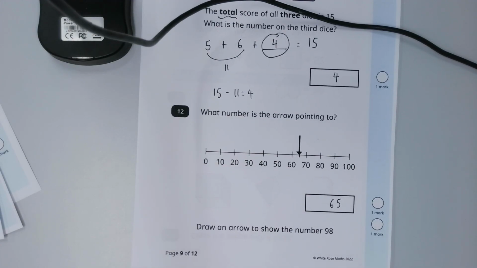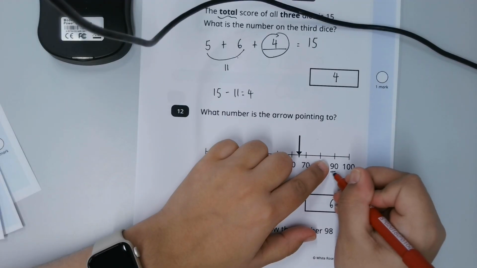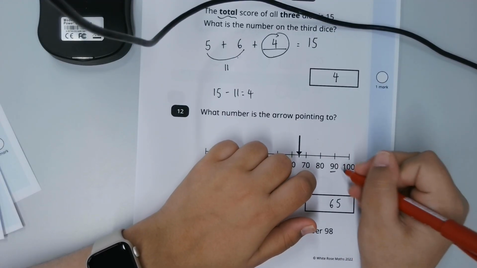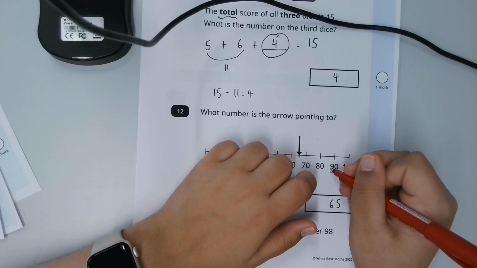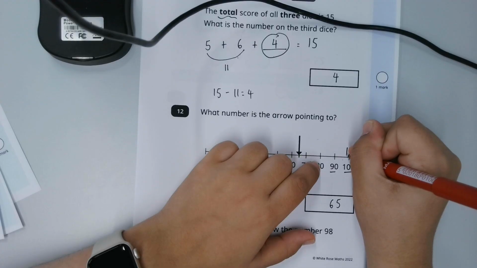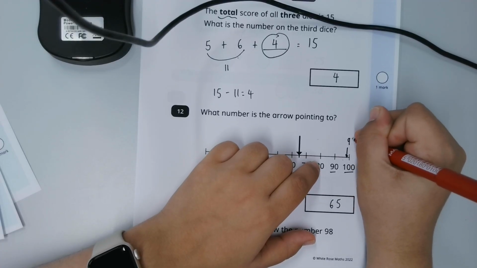Draw an arrow to show the number 98. 98 is between 90 and 100. 98 is closer to 100 than it is to 90. So if 95 is about here halfway, 98 would be about there. 98.